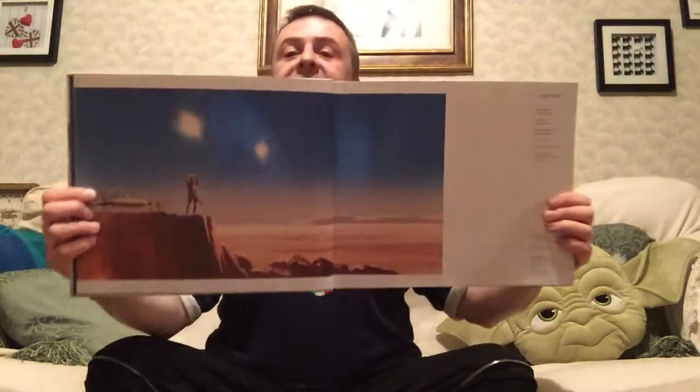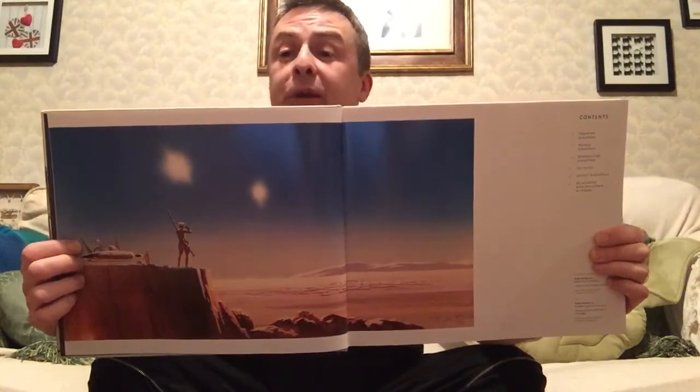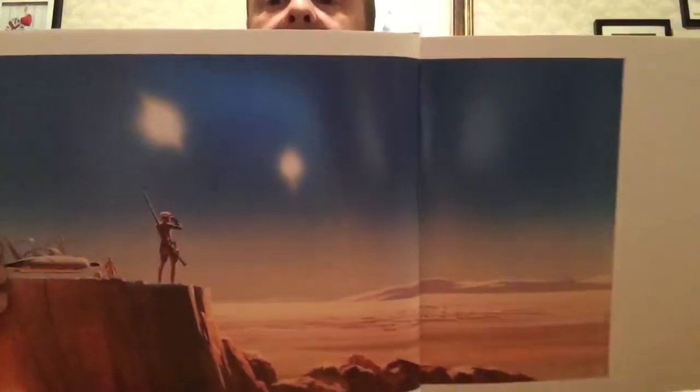Here we go. We saw this in the calendar. What's interesting about this is the Skywalker character at this point was female. Let's bring it a little bit closer and you can see it is a female. I never knew that, so that is interesting.